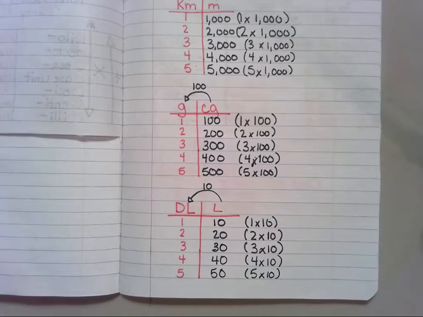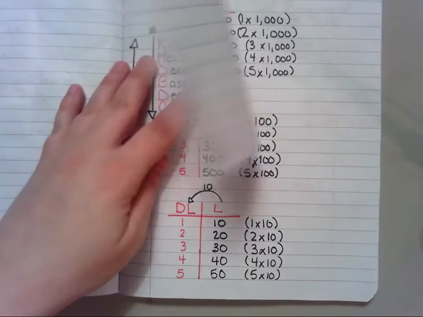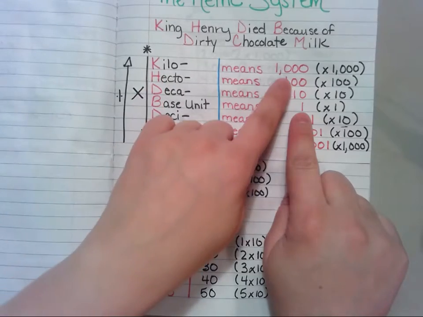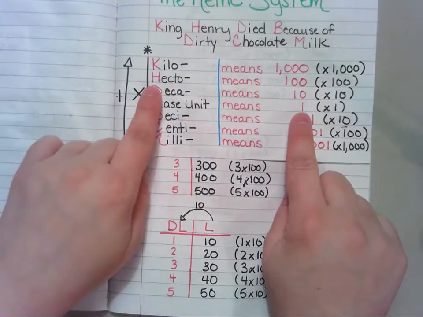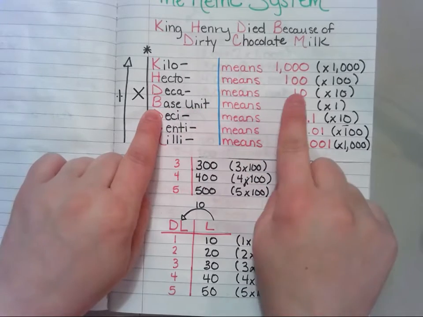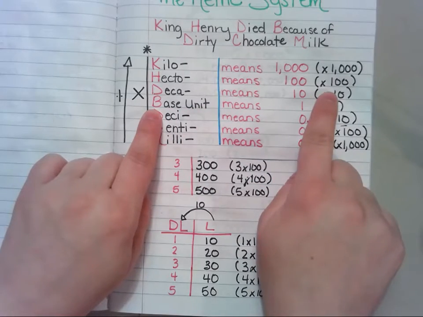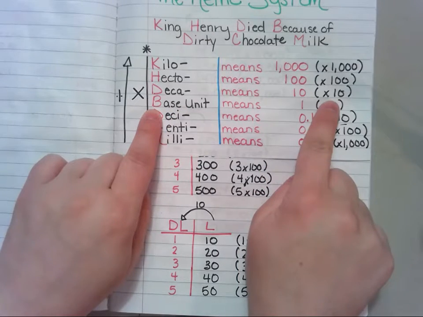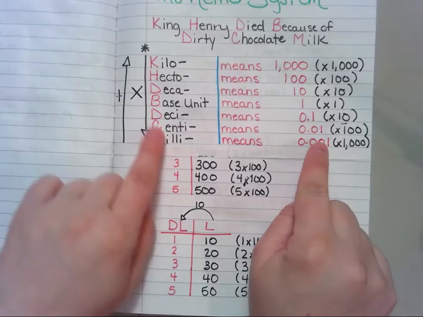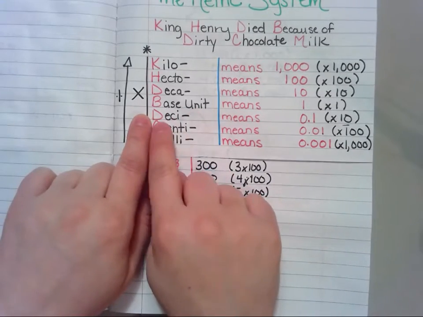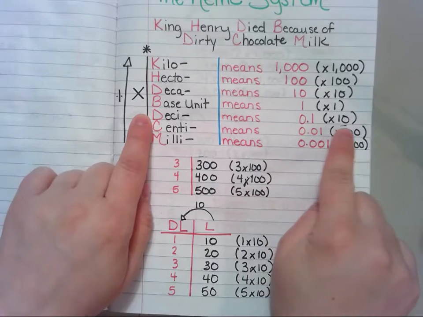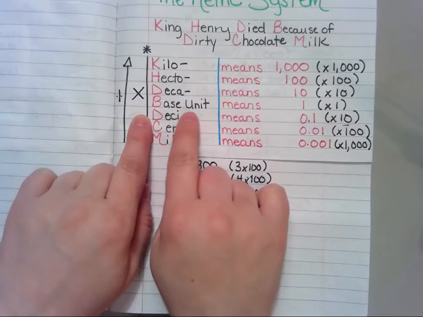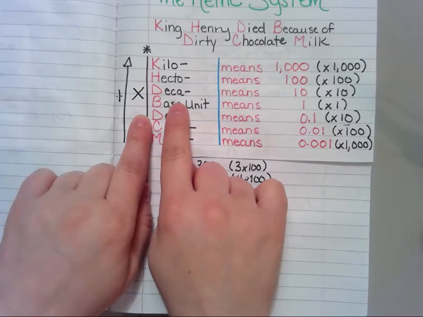So for the metric system, all you have to do is determine what jump you are making. From your kilo to your base is 1,000. You multiply by 1,000. From your hecto to your base is 100. You multiply by 100. From deca to your base is 10. Multiply by 10. If I'm going from my base unit to a deci unit, it's a tenth, so I multiply by 10. My deci unit is smaller than my base, so it takes more of these to fill this up.